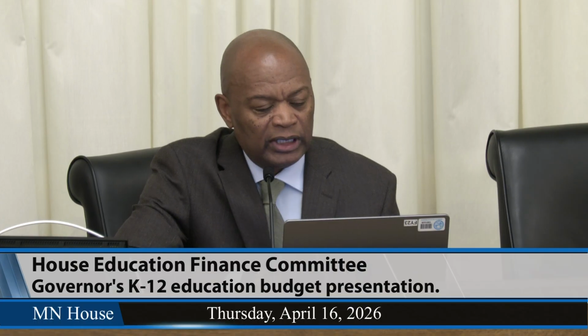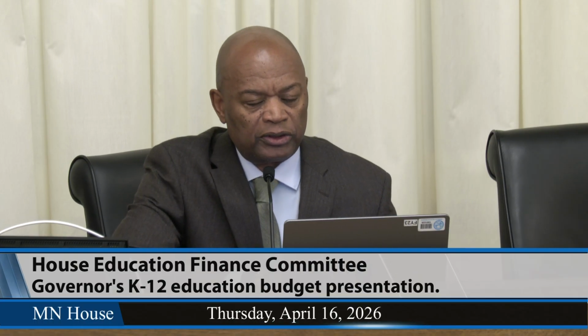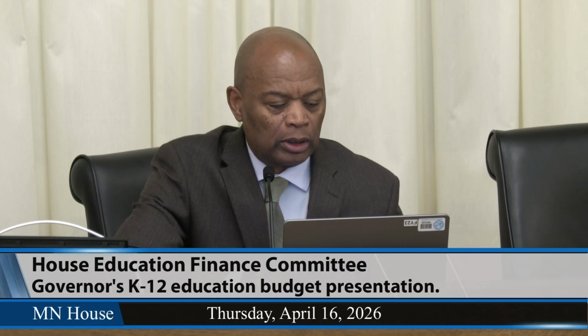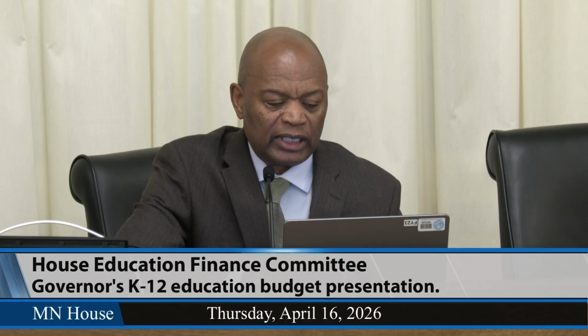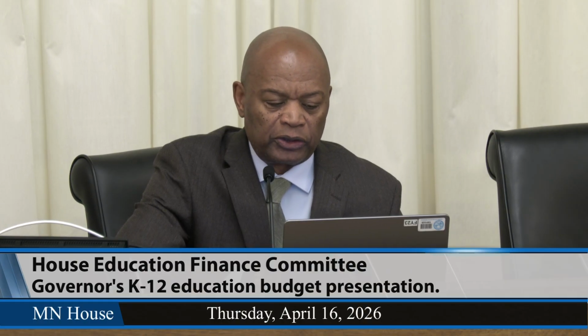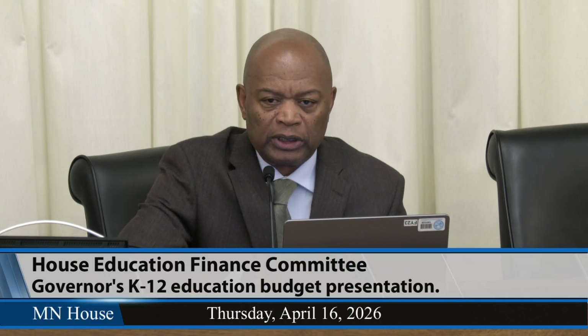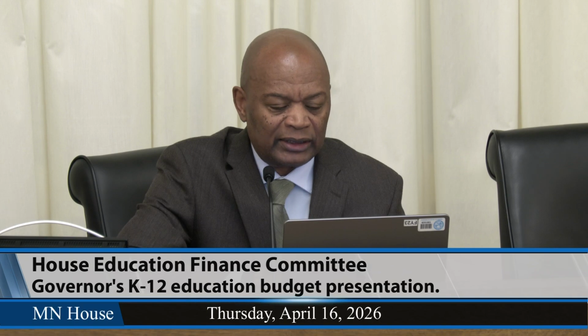The bill also convenes a task force to revisit the state's approach to student assessments with the goal of providing a more comprehensive, timely, and instructionally useful picture of student learning while reducing the pressure from high-stakes testing.